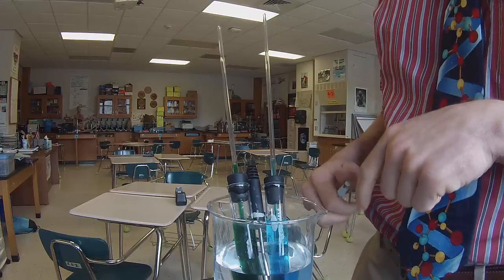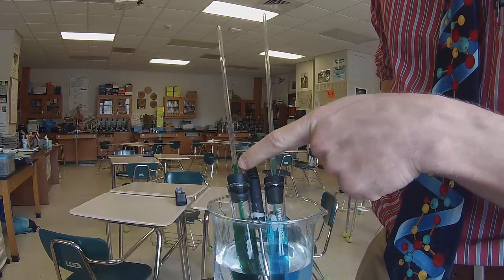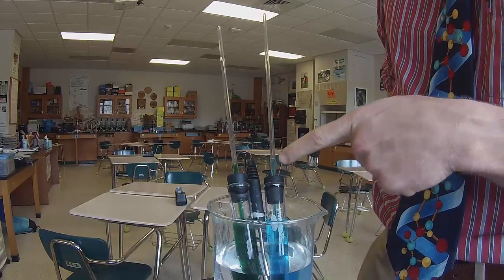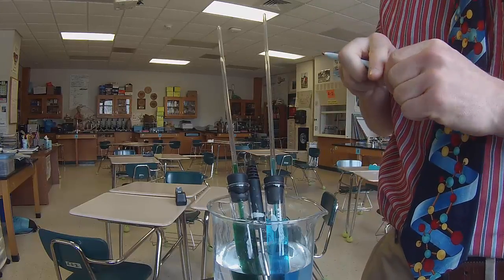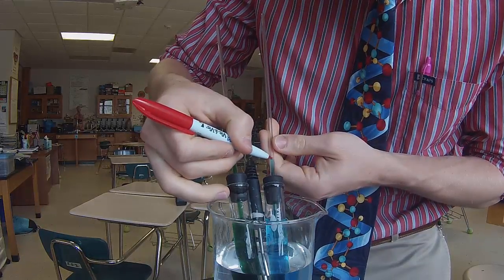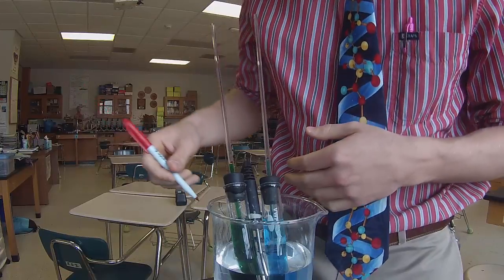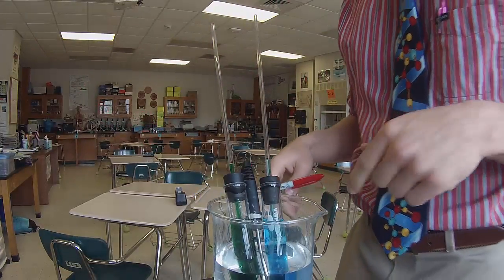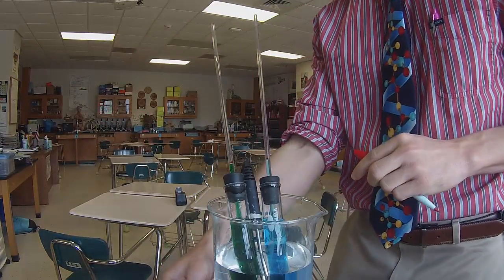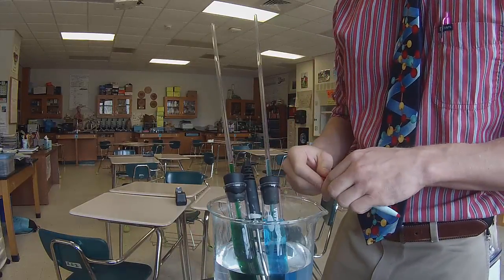I'm recording the temperature, which you'll be able to see in the corner of the screen. Then we're going to see how that affects the level of the liquid here. So I'm going to mark where the liquids are to start, and we're going to eventually measure how far they've actually traveled. So I'm just going to go ahead and turn this on. We're just going to let this run for a little while.